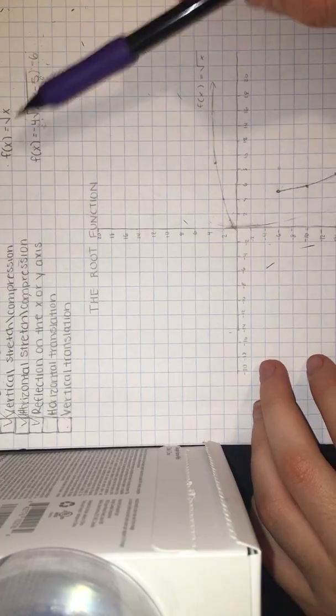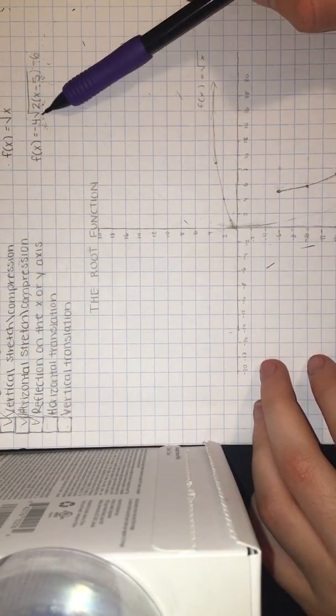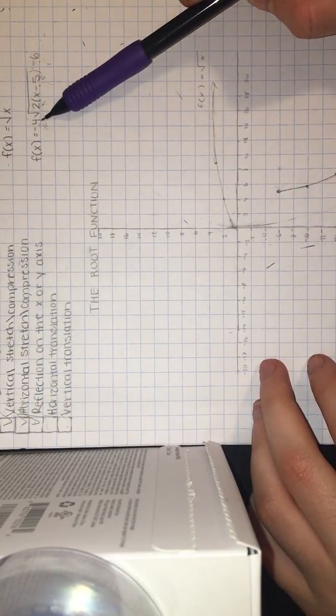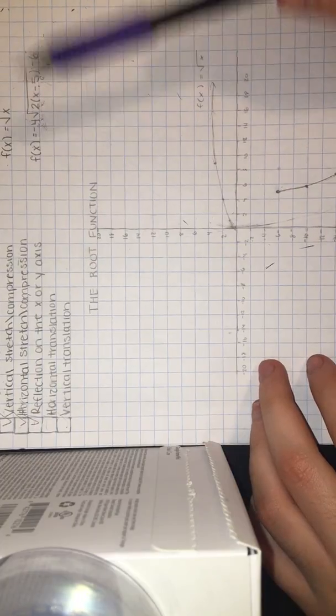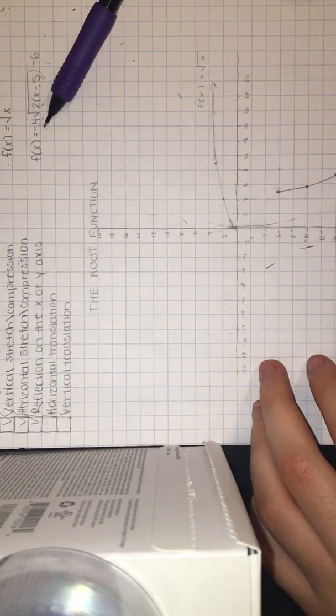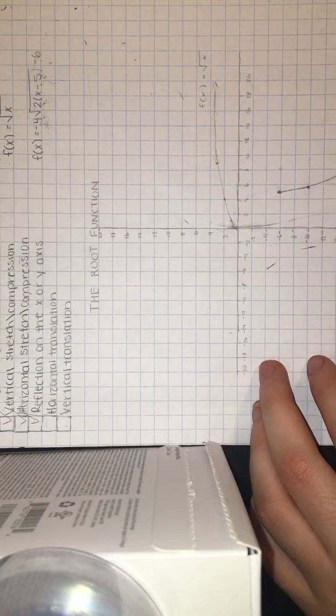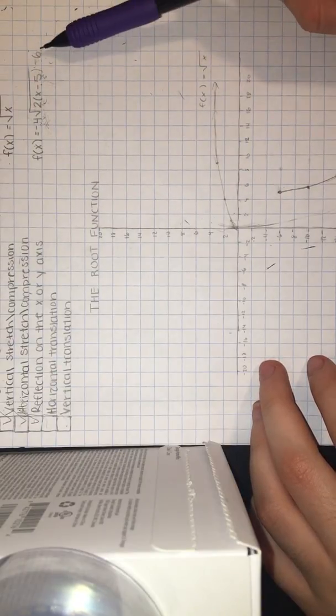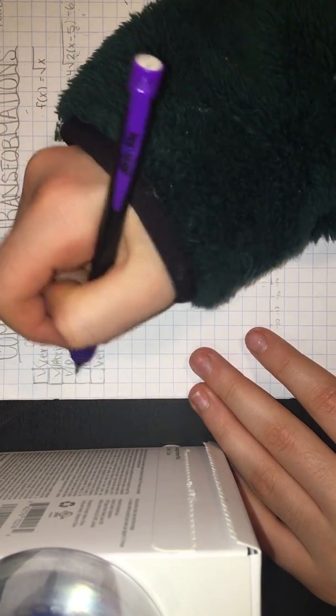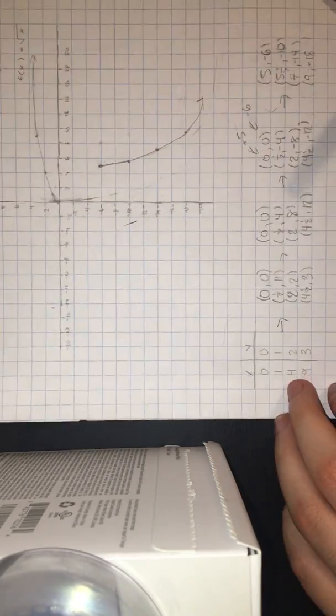It was also vertically stretched by a factor of 4. It was reflected on the x-axis. It was also translated 5 units right and 6 units down. And you can check these off. So all my transformations have been completed.